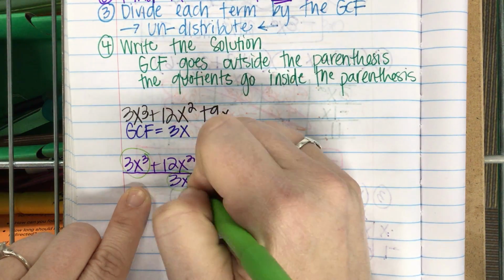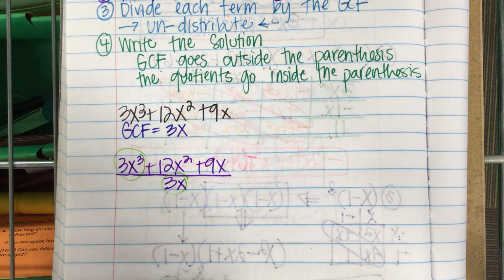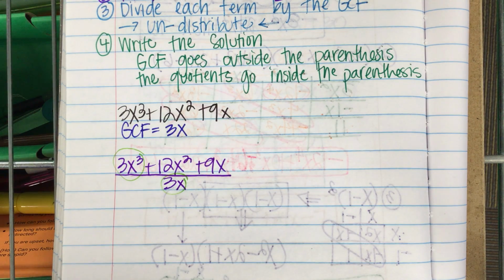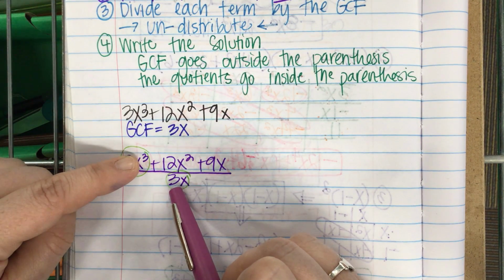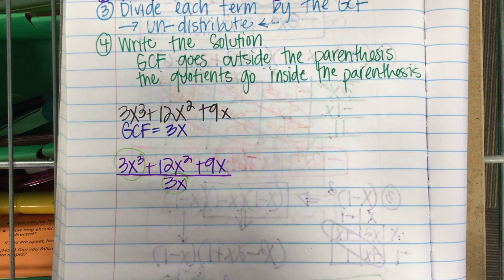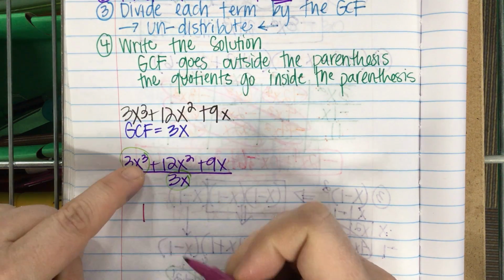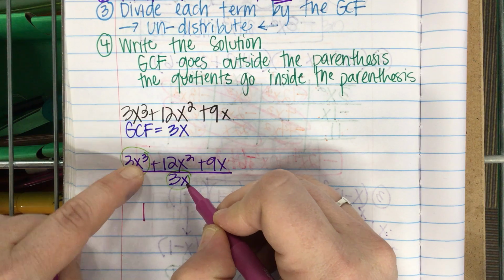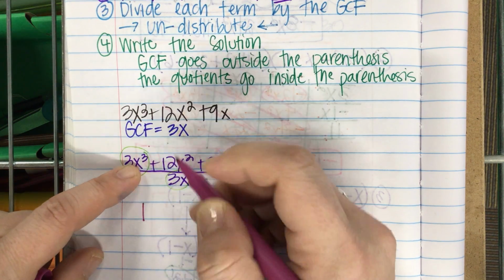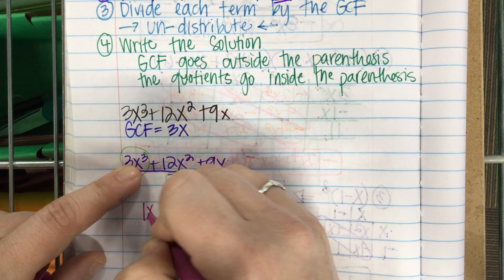3x to the third divided by 3x, what's left over? What's 3 divided by 3? 1. What's x to the third divided by x? X squared.